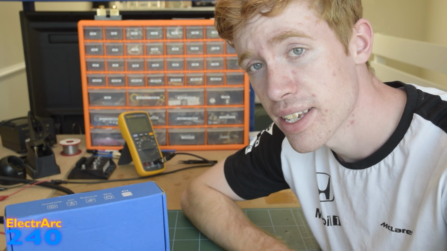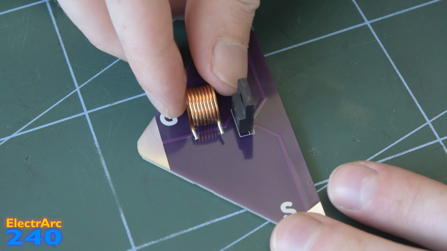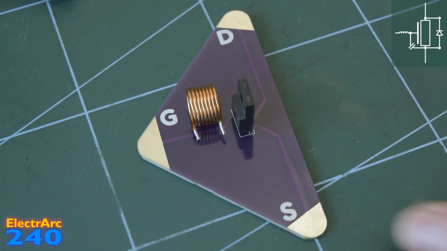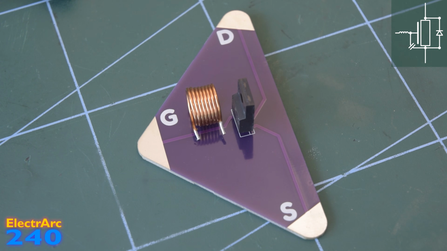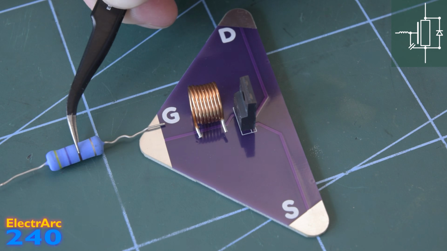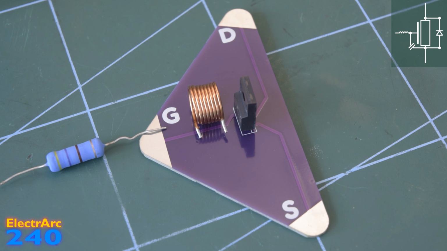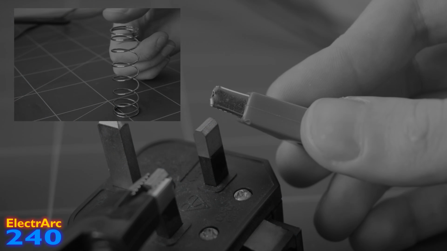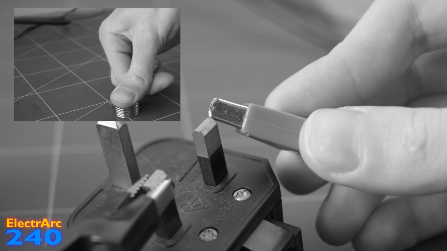Now back to MOSFETs, and it's time to move on to the proper parasitics, starting with gate inductance. Now, spoiler alert, there is inductance on all 3 connections, but we're going to start by looking at the effect of the gate inductance, because that will explain why we need to add external gate resistance, despite the fact it increases switching loss.